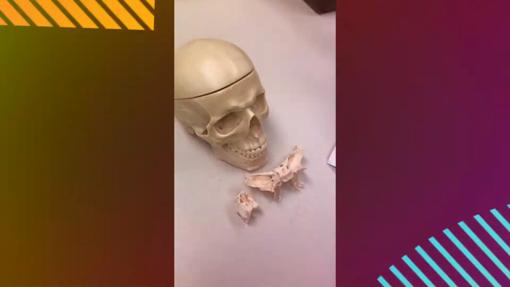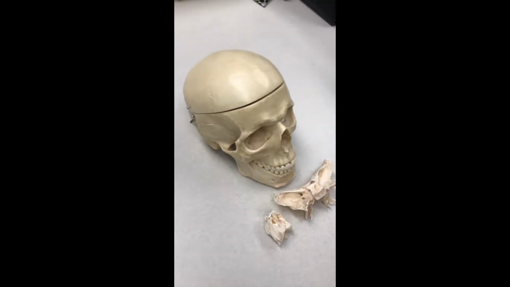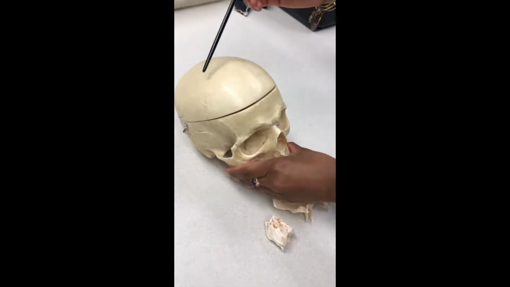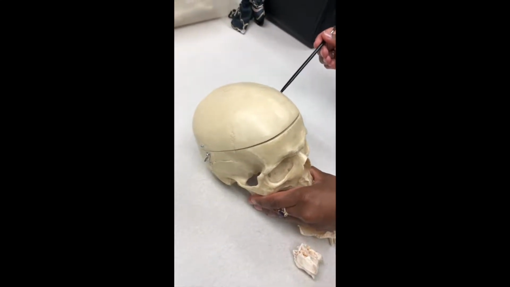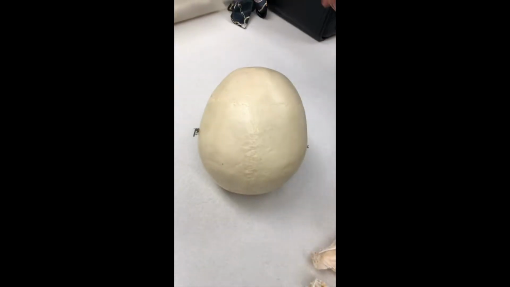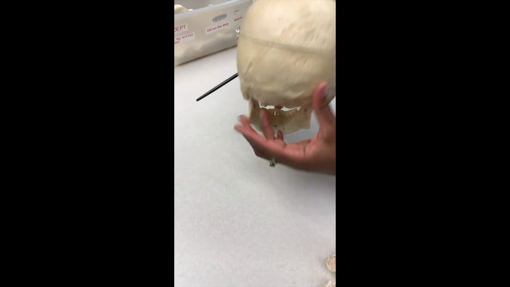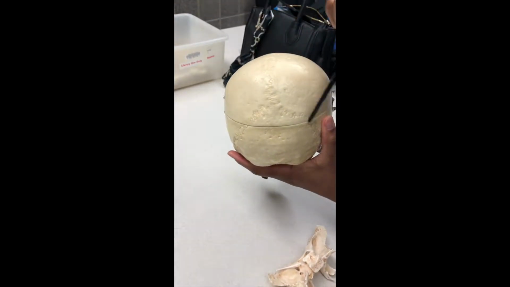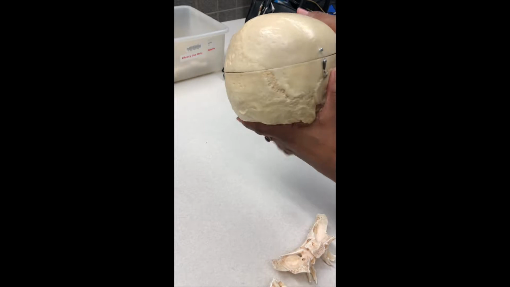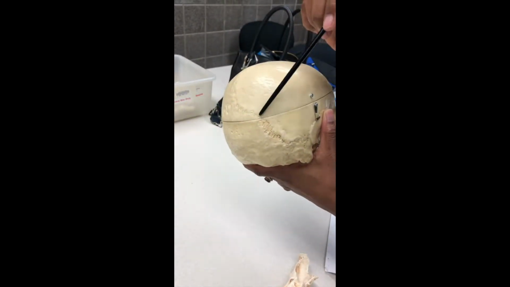There are 4 sutures in the skull. This is the coronal suture. This is the sagittal suture. This is the lambdoid suture, and this is the squamous suture.